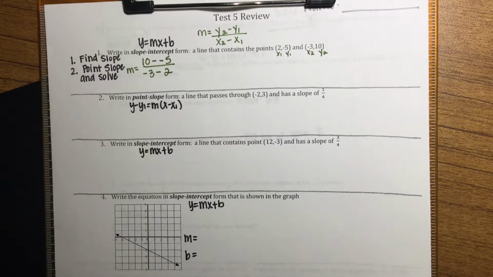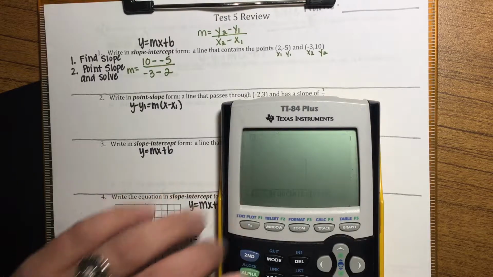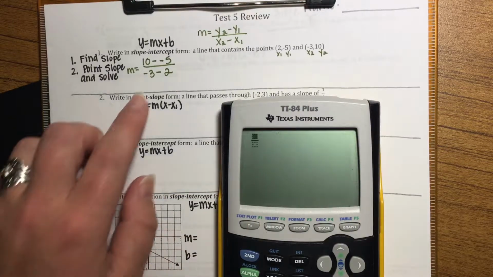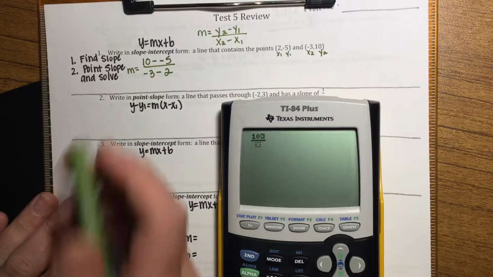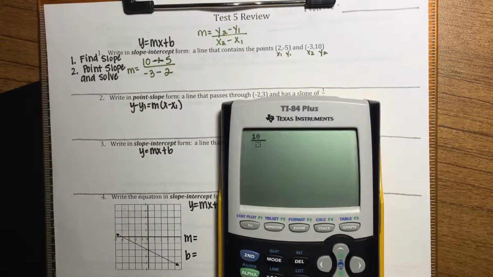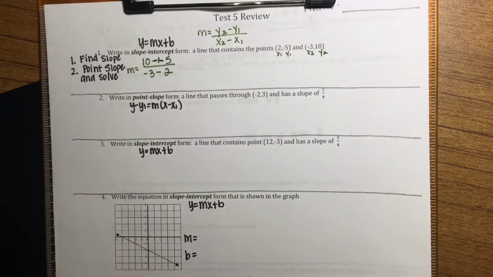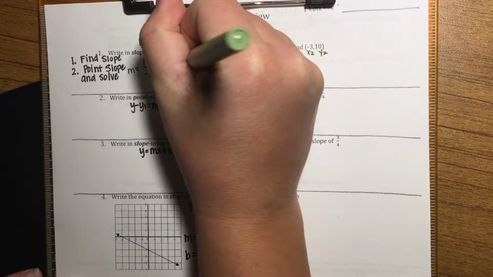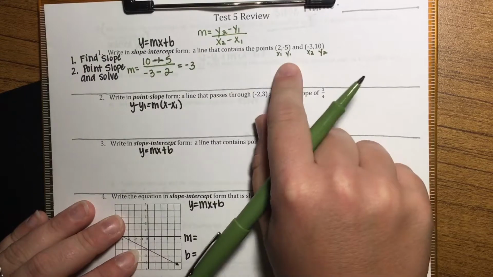As a reminder, when we were plugging this into our calculator, we had alpha, y equals, enter. So now I have 10, okay, that negative and that negative changed to a positive here. So now I have 10 plus 5 divided by -3 minus 2, which gives me a slope of -3. All right, so now I have my slope and I have a point.